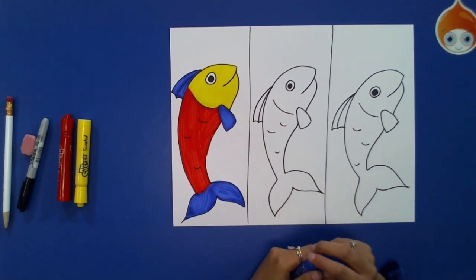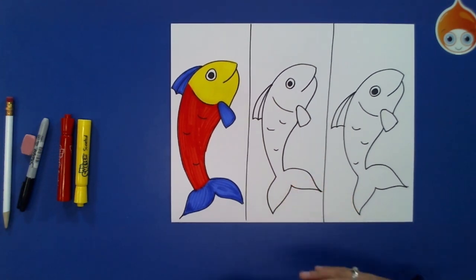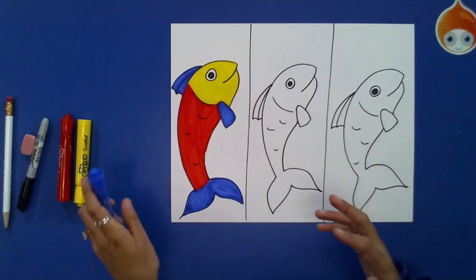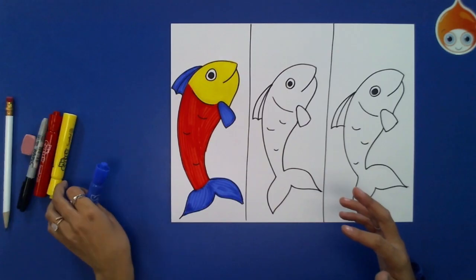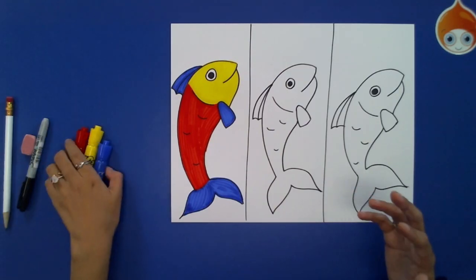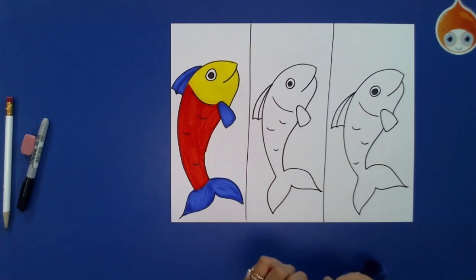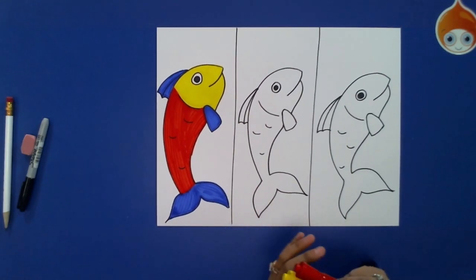So now I am done. I have my red, yellow, and blue triadic color scheme for my fish. And again, that just makes it stand out, makes it pop out. It's very fun. A lot of pop artists use this color scheme in their artwork. And it works. It's pop. It's fun.